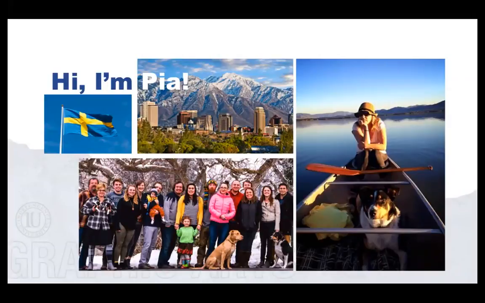So I'm Pia. I don't know if you've had a chance to look through the instructor bio or the little PDF that I send out to everyone to introduce myself. But I'll just keep it brief. Does anybody know what this flag right here is? What country is this?